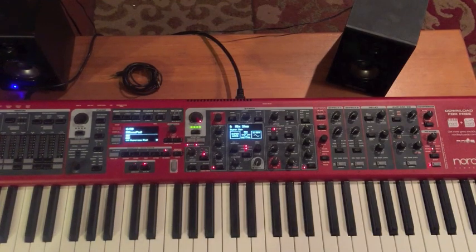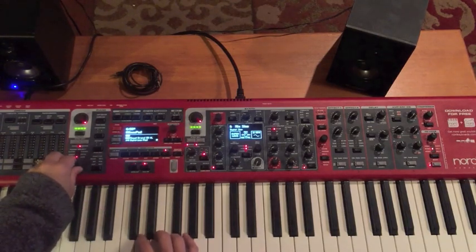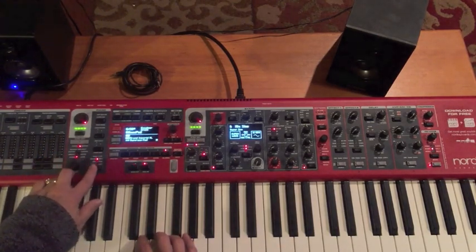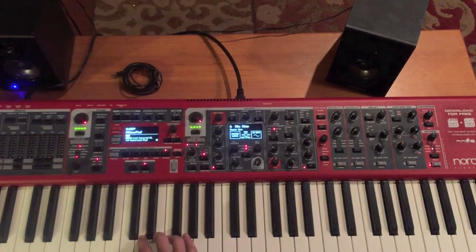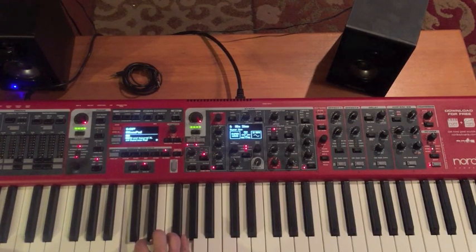Yeah. So that's the saw pad, and then you can of course add a piano to any of these pads. Again, I'm going to choose, my favorite is still the Grand Imperial. It's the same one that existed in the Stage 2. Yeah, so that's the pad section.